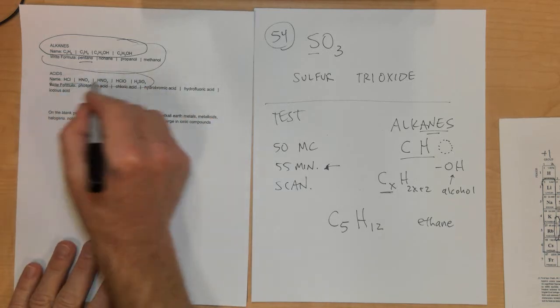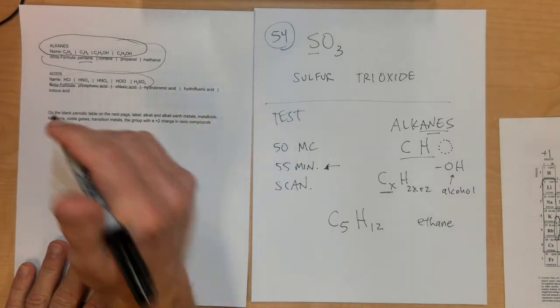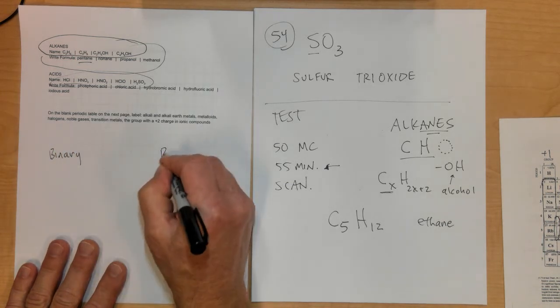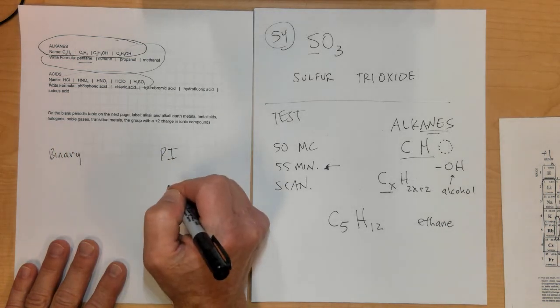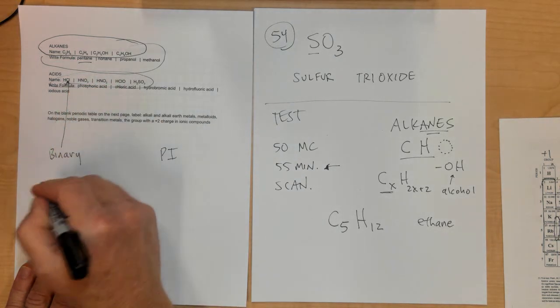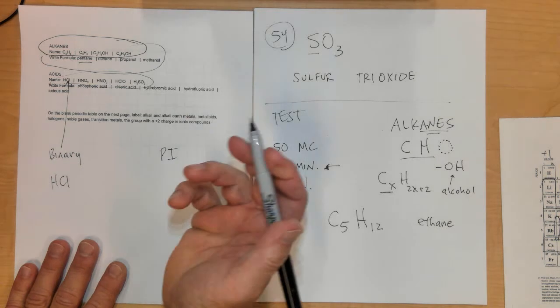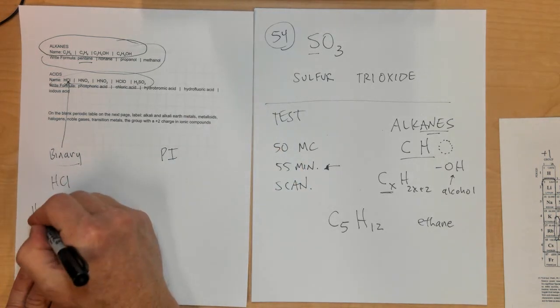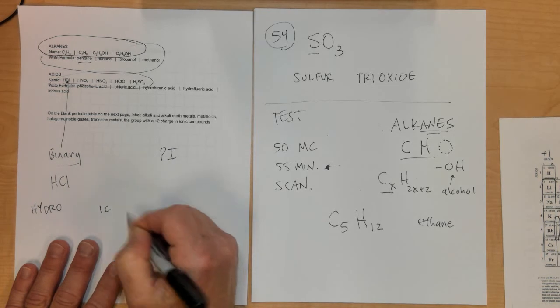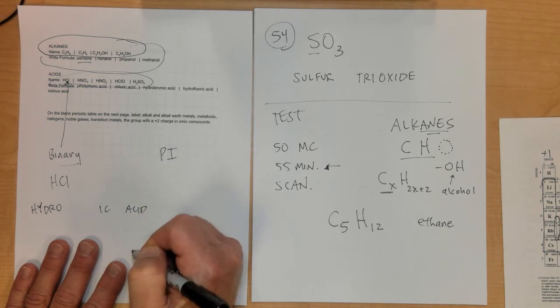Acids, remember, you wrote a whole chart about them. You have to look to see if they're binary, or to see if they contain a polyatomic ion, and then you name them differently based on that. For this one right here, HCl only has 2 kinds of elements in it, so it's binary. So it starts with the prefix hydro and ends with the suffix ic and always has the word acid at the end of it.